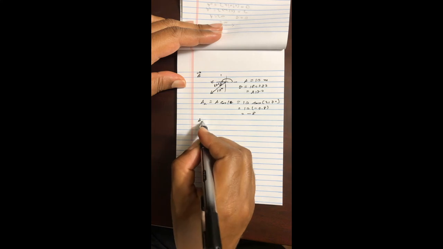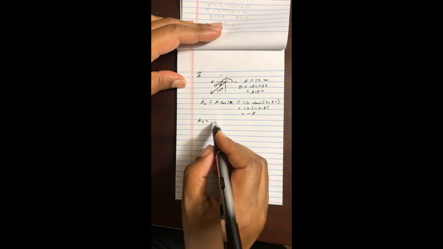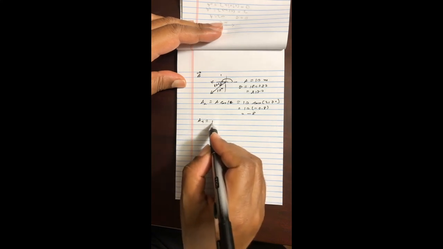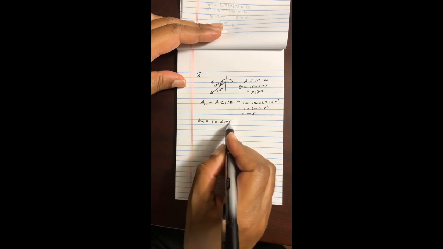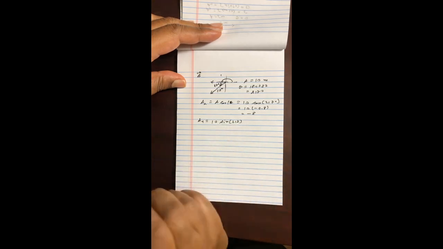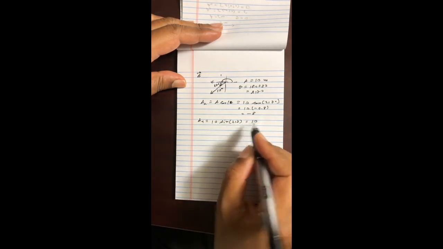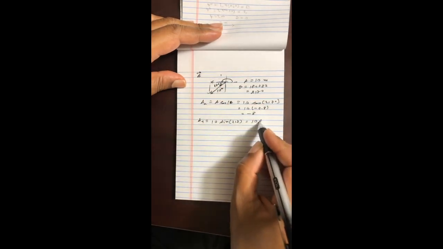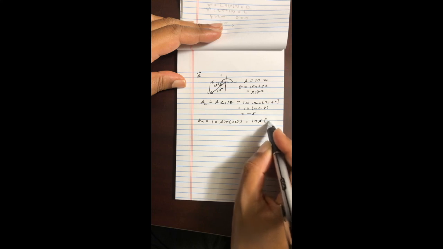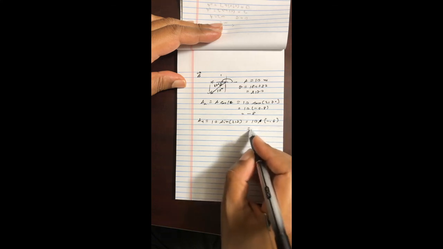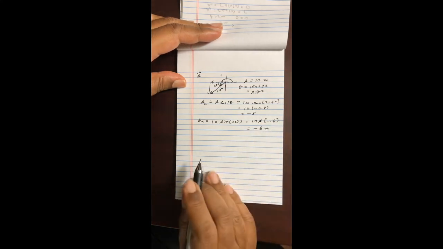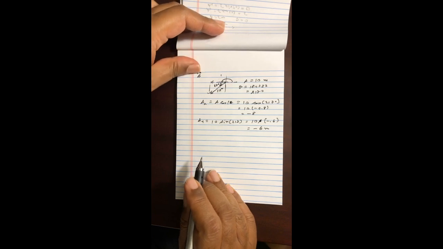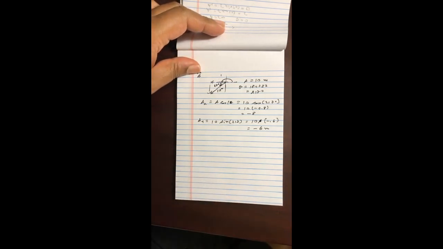The y component would be 10 times the sine of 217. That also is going to be negative because this is going down. That will be 10 times about -0.6, which is about -6 meters. So the components of this vector are both negative.